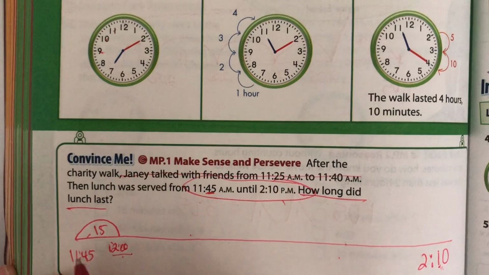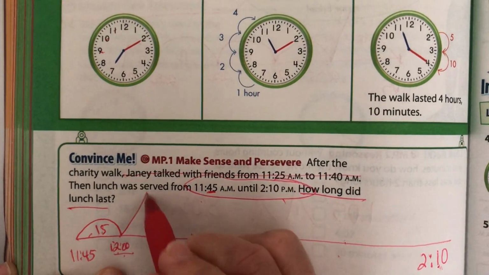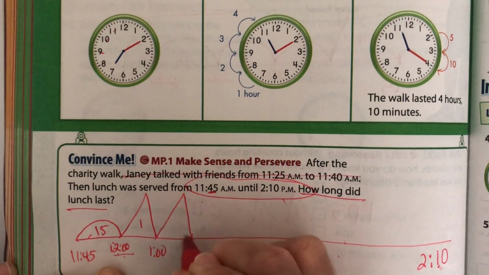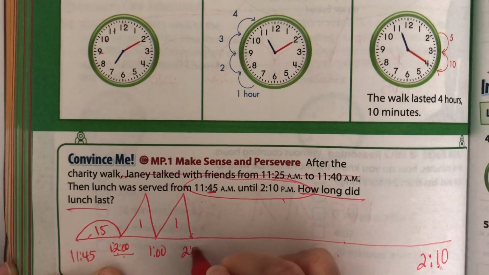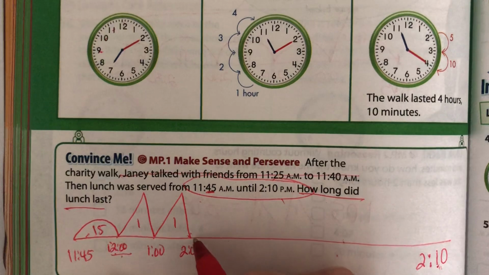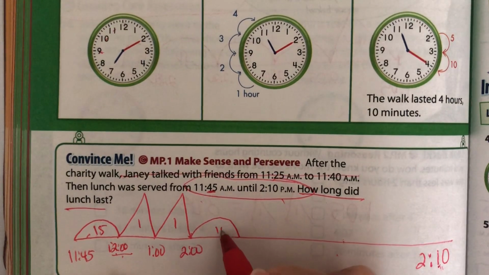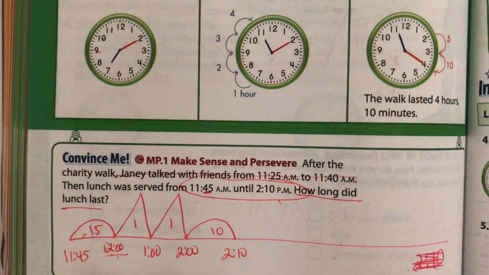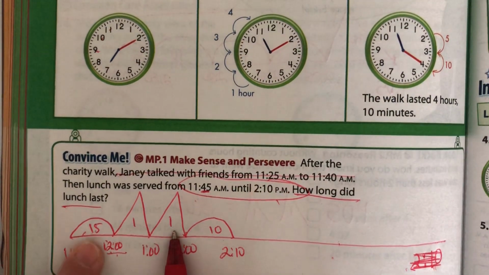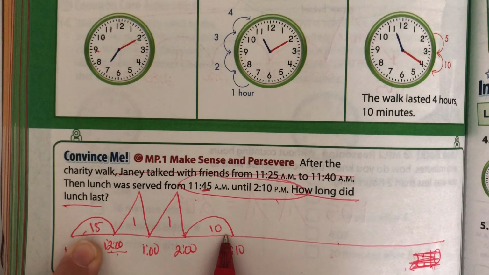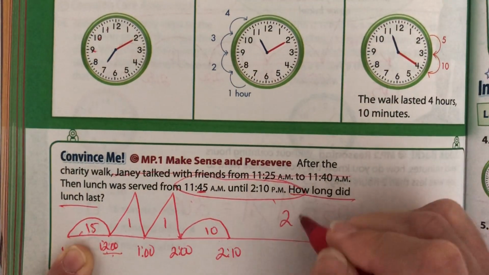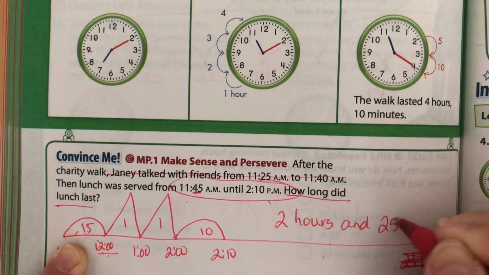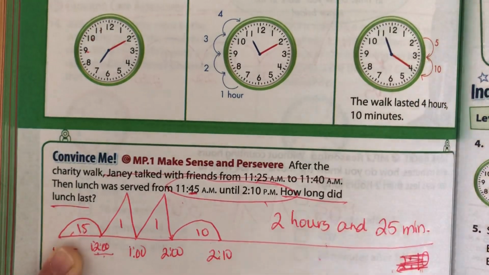Now we're at 12 o'clock, but in 15 minutes it'll be 12 o'clock. So now we have 1 hour gets us to 1 o'clock. Another hour gets us to 2 o'clock. Now we want to get to 2:10, which is only 10 minutes away. So see, you would just use your eraser and move that over there, okay? So we have 2 hours and 15 plus 10 is 25. So it's 2 hours and 25 minutes. Okay?